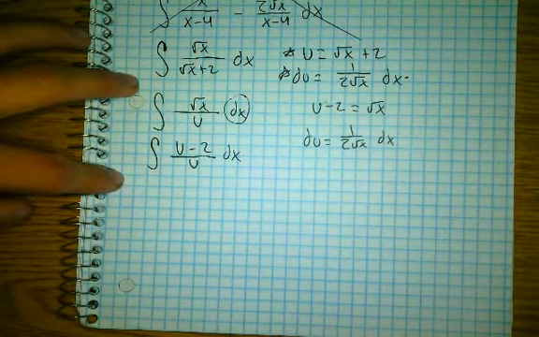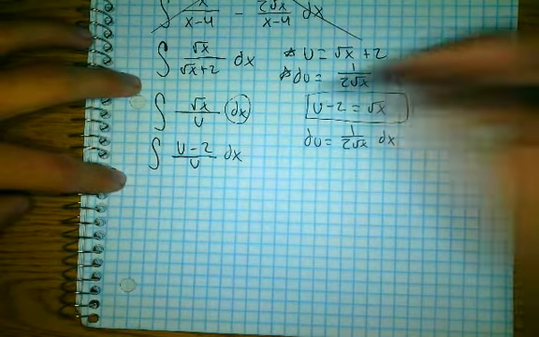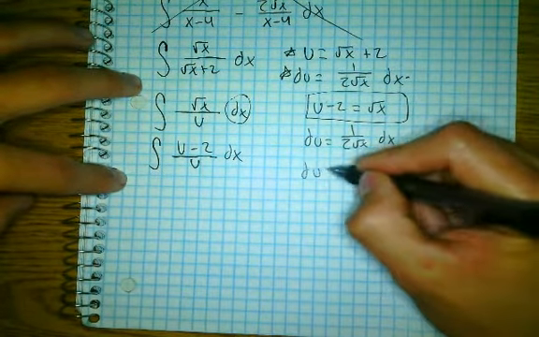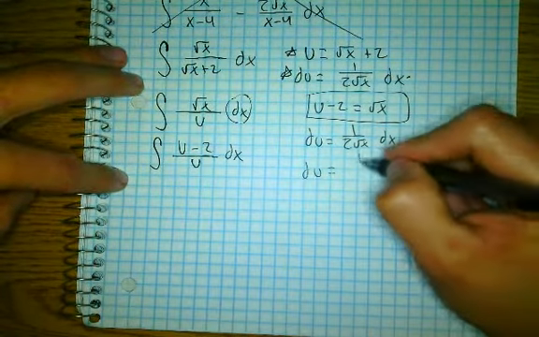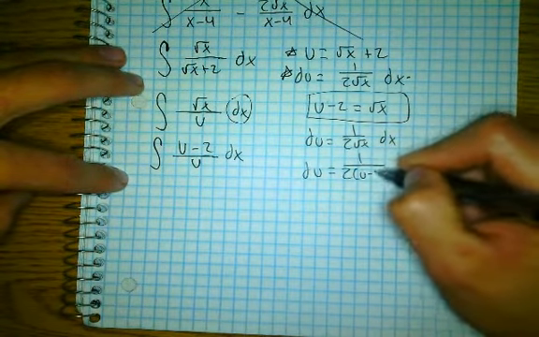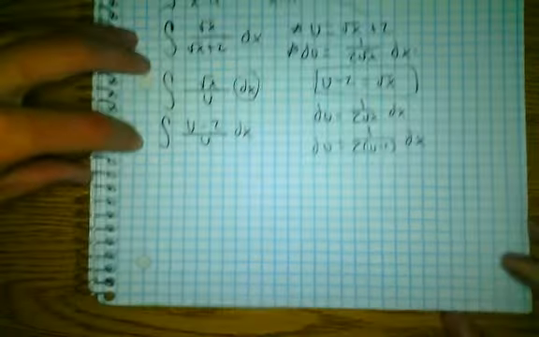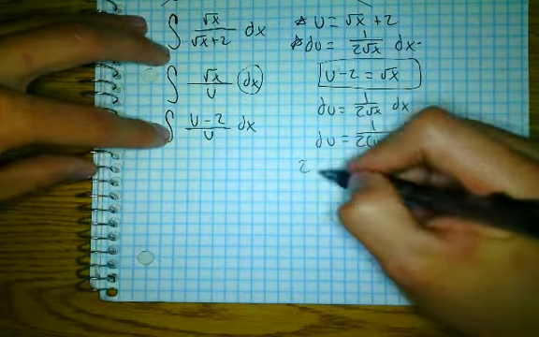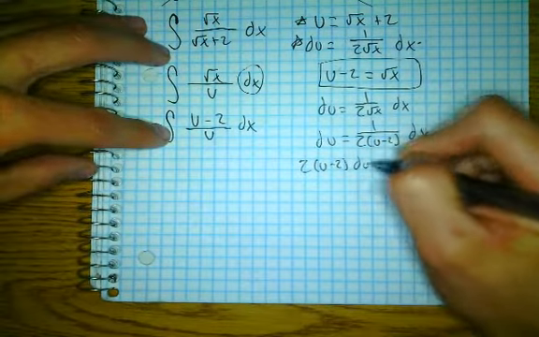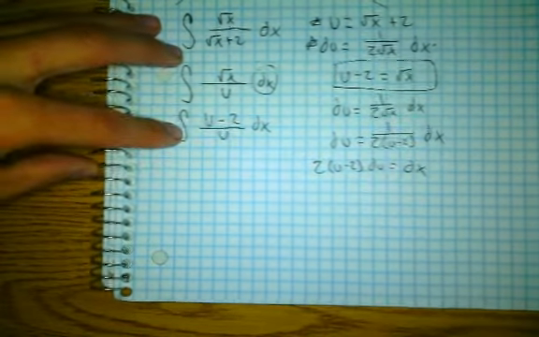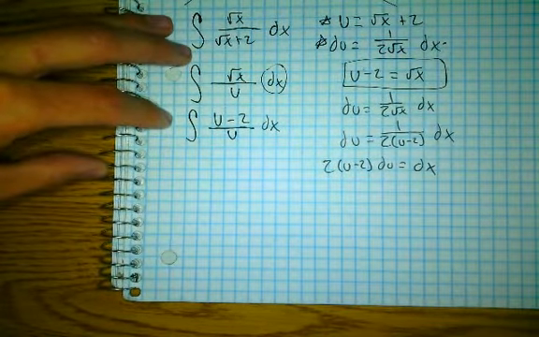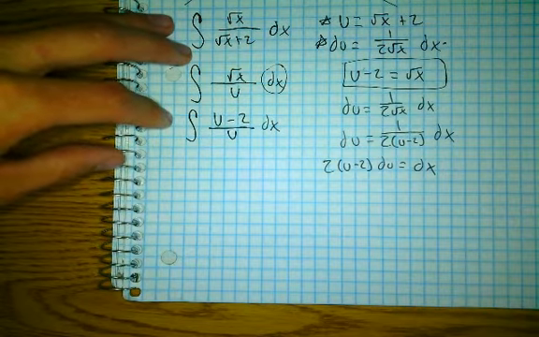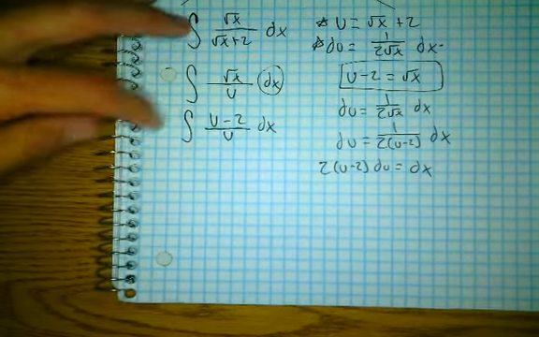All right, what's root of x? U minus 2. So you're telling me to do this: du equals 1 over 2 times u minus 2 dx. Is that what you're telling me to do? Yeah, and then you multiply 2 times u minus 2 to the other side. Then do 2 times u minus 2 du equals dx. Algebraically, is that correct? Yeah.